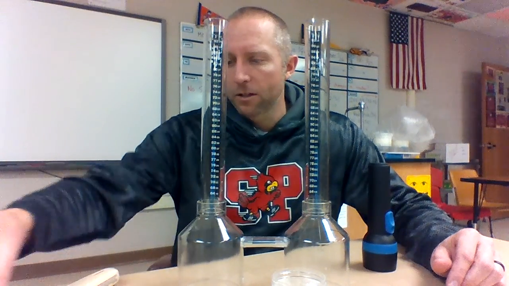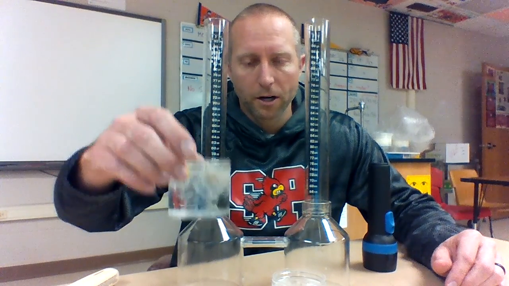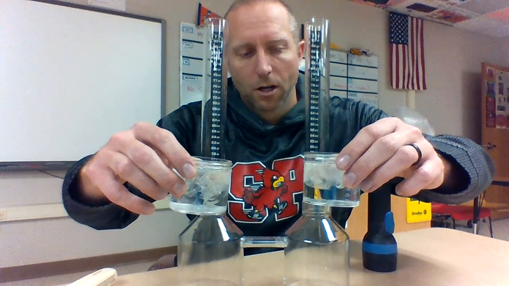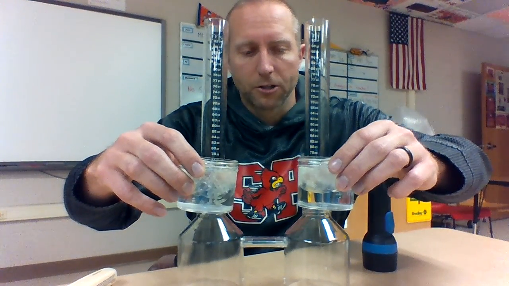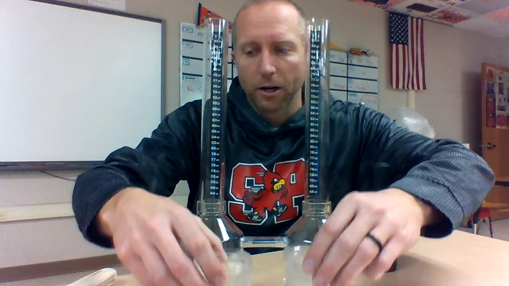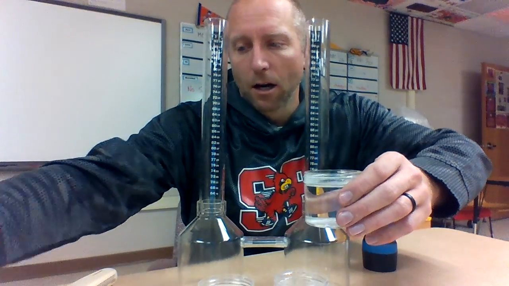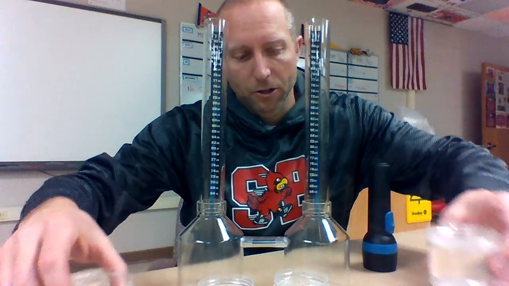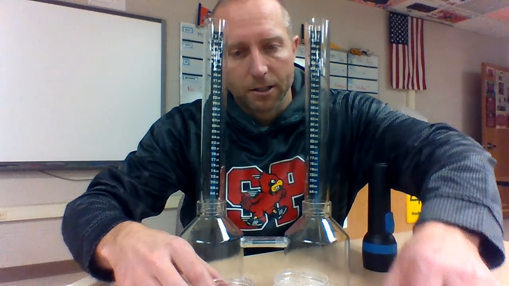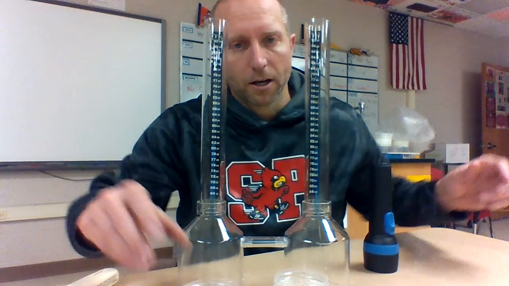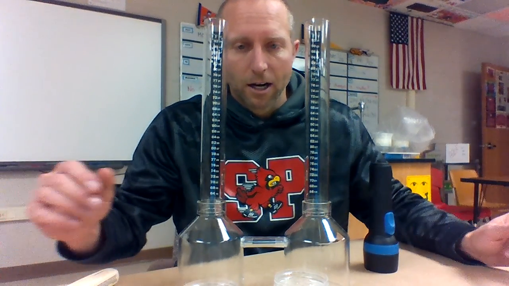For this lab, we're going to have two air masses from ice water, two from hot water, and then we're actually going to do one that's a hot water and tea kettle. So kind of three labs in one today. And for this lab, I got to turn off the lights so you can see the smoke.